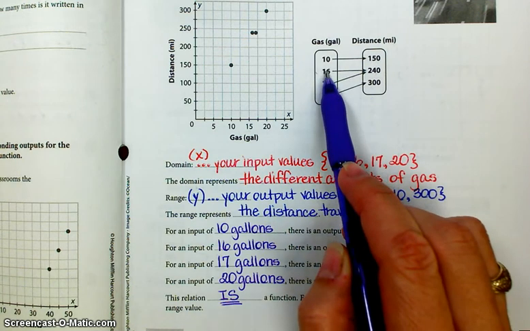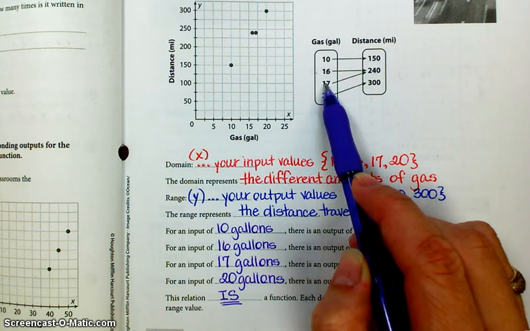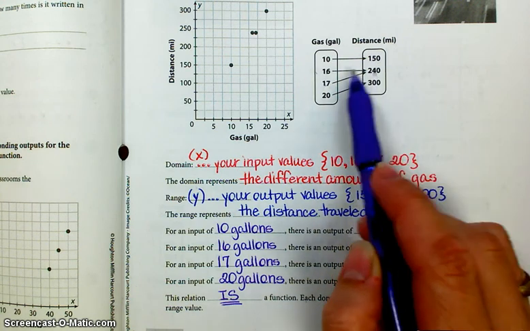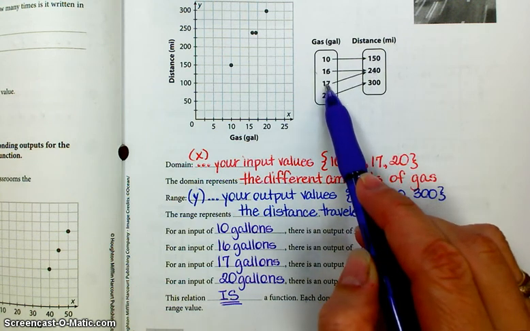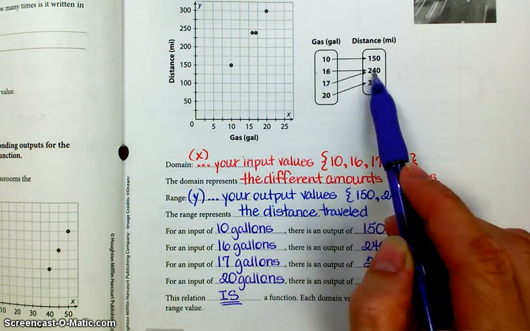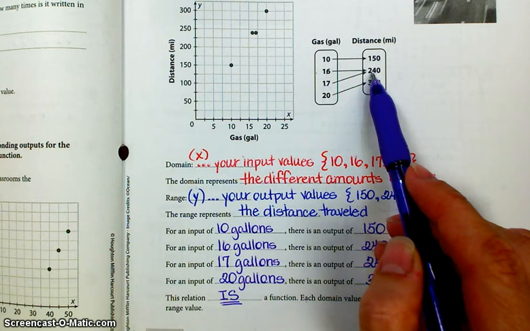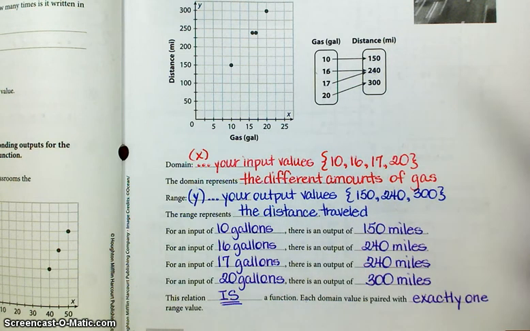Now, this input value generated 240. This other input value generated 240. But they each have only one output value. The only output value for 16 was 240. The only output value for 17 was 240. Okay? It's still a function.